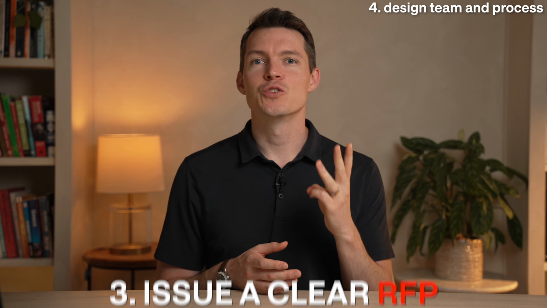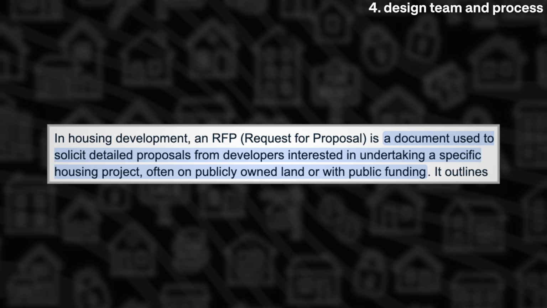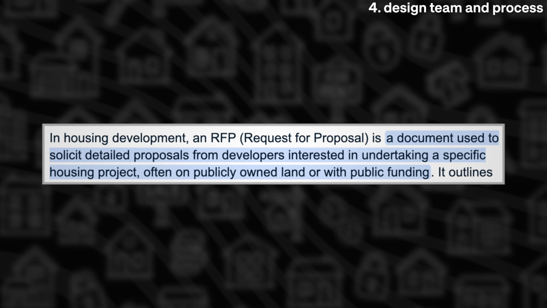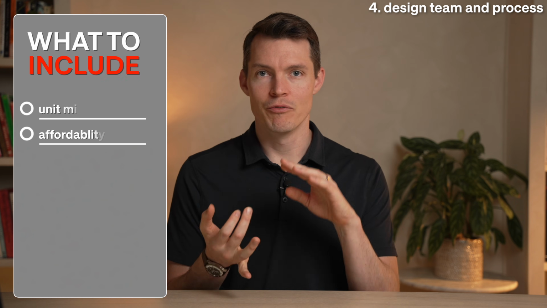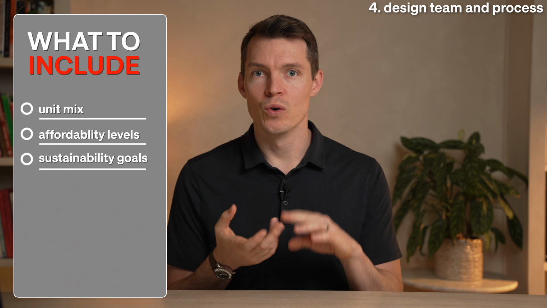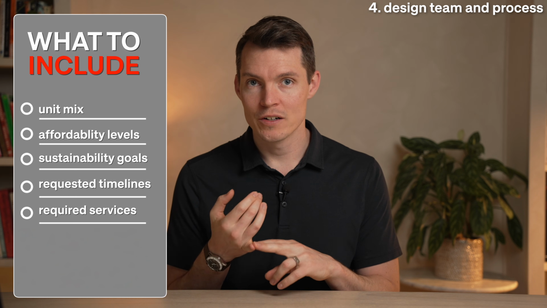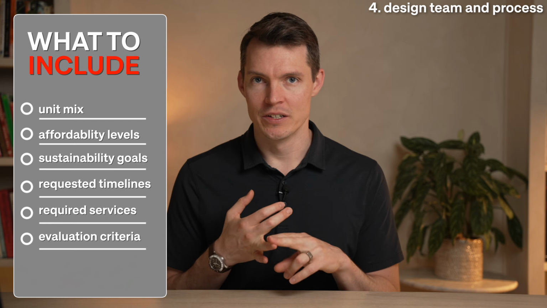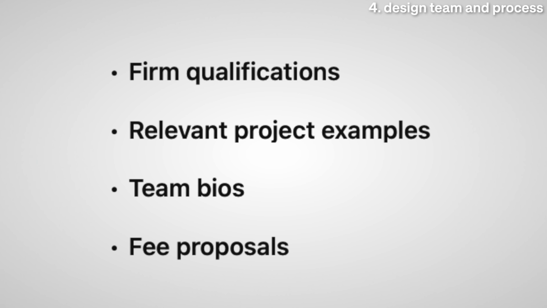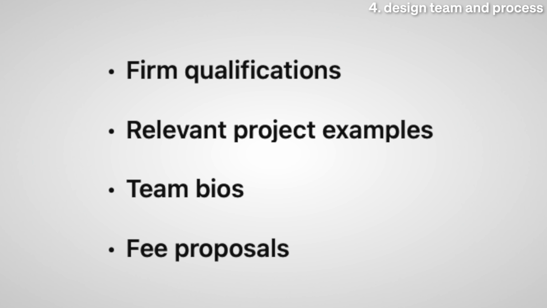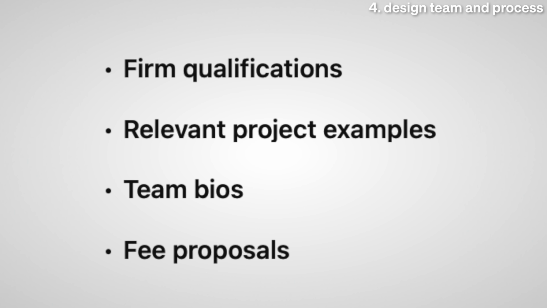Number 3, issue a clear RFP. Develop a request for proposal that outlines your vision. Include unit mix, affordability levels, sustainability goals, requested timelines, required services, and evaluation criteria. Ask for firms' qualifications, their relevant project experience, their team bios, and their fee proposal. I've included our free LIHTC design team RFP template in the description below.